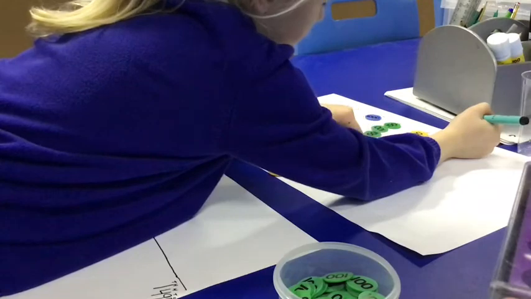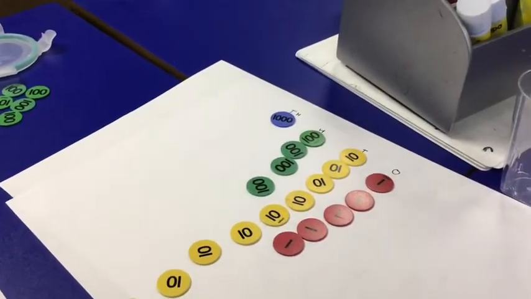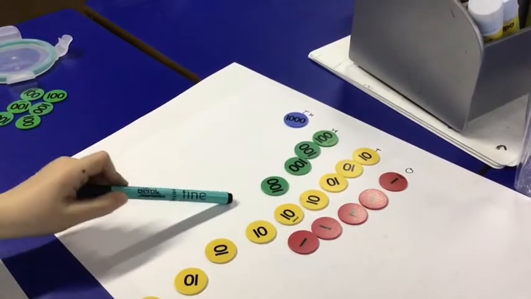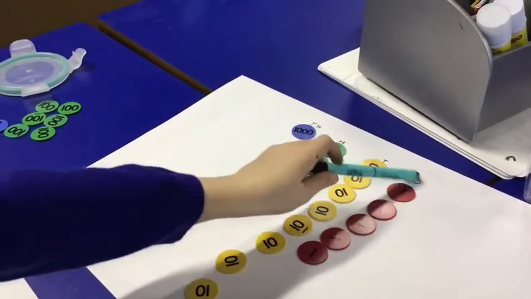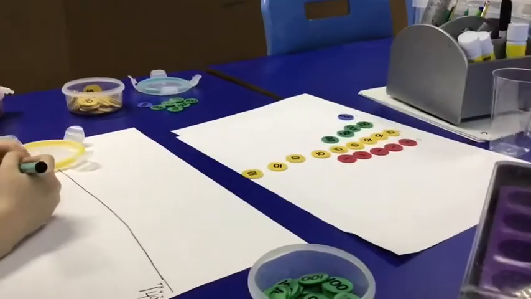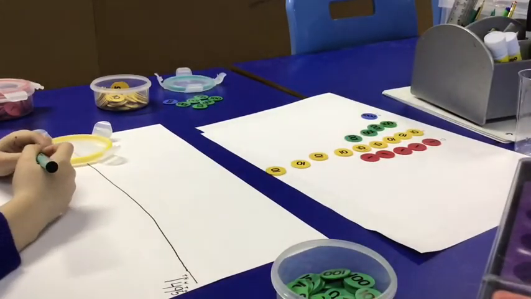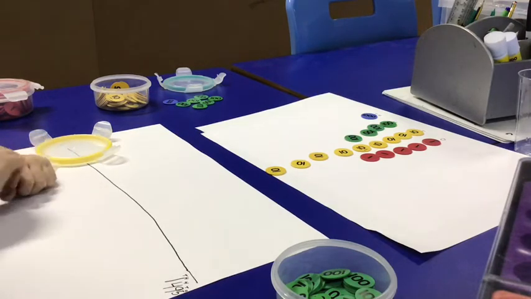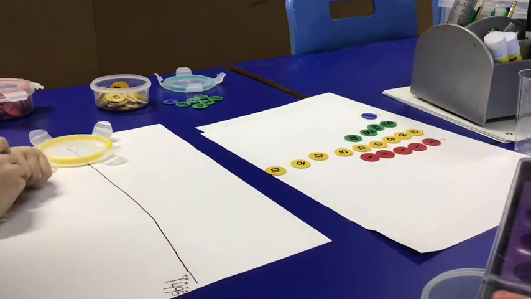Lovely. So we've got our thousands. What's the next column? We got our thousands, hundreds, tens, and ones. That's perfect. Thank you very much, Heidi. So what I'd like you to do now is have a little game of counting back in hundreds. Each time we do it, we're going to use the counters to help us.